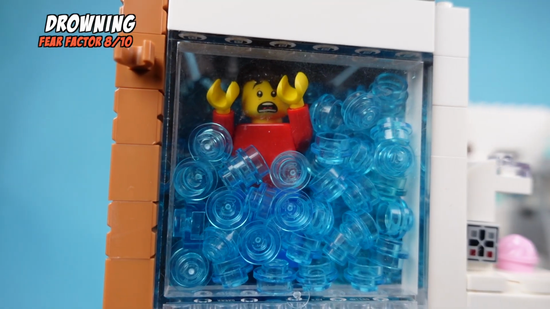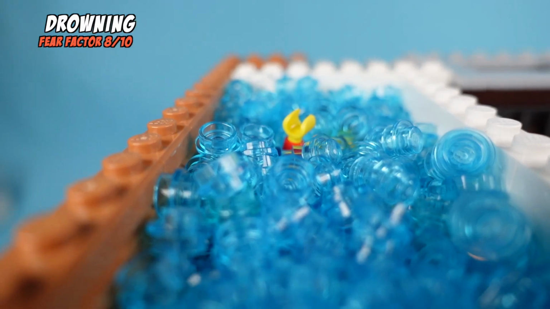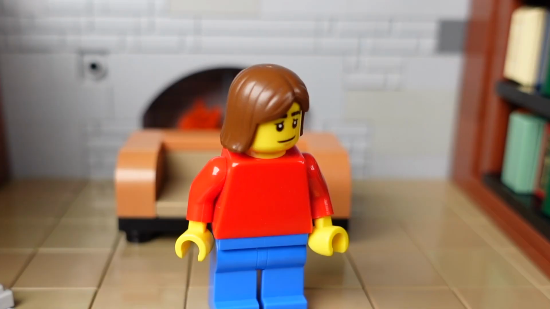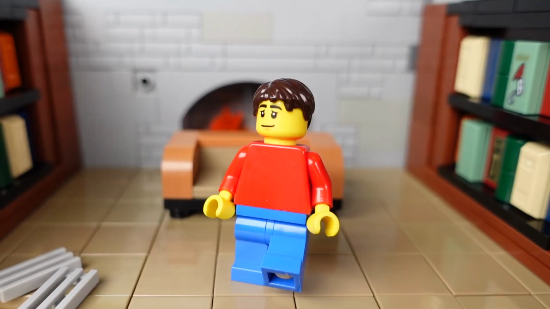As the water rose though, Bob floated up to the ceiling and took one last breath to push through this tiny exhaust vent into the next room. Who knew a minifigure could fit through a tiny vent? Tight squeezes make me so claustrophobic.